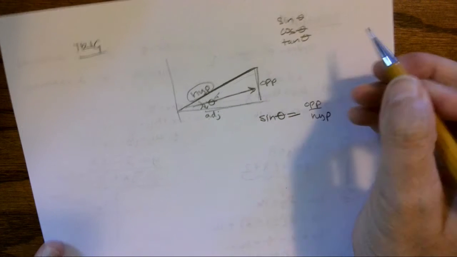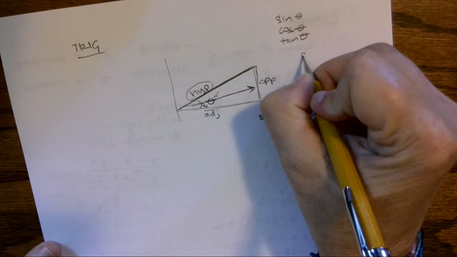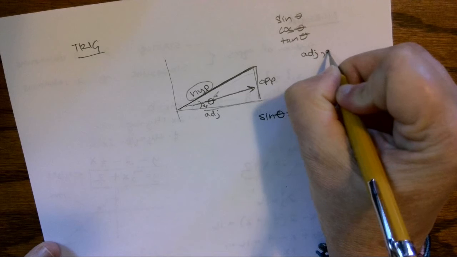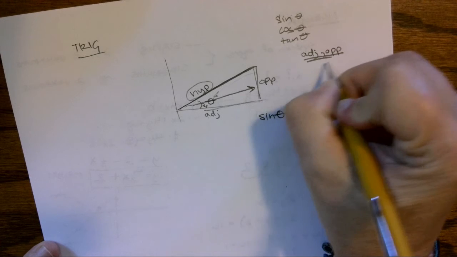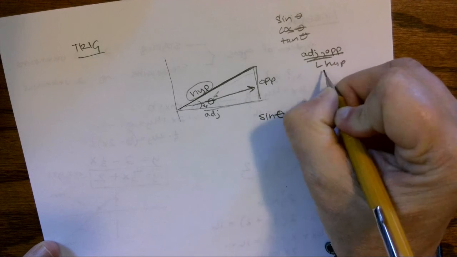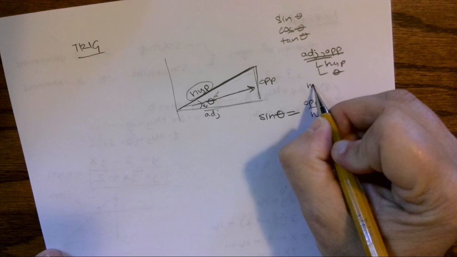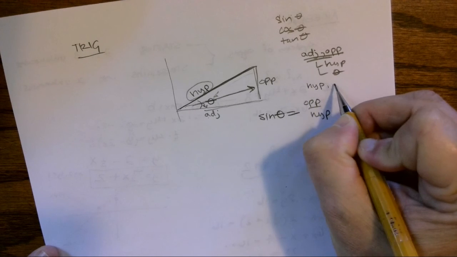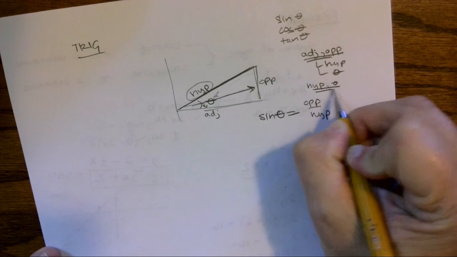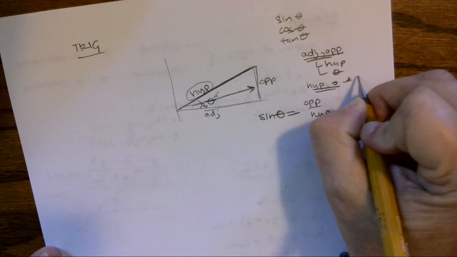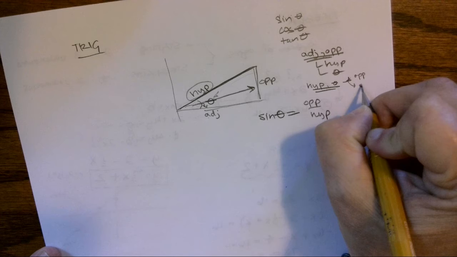So if I know adjacent and opposite, I can find hypotenuse and I can find theta, okay? If I know hypotenuse and I know theta, then I can find opposite and I can find adjacent, okay?